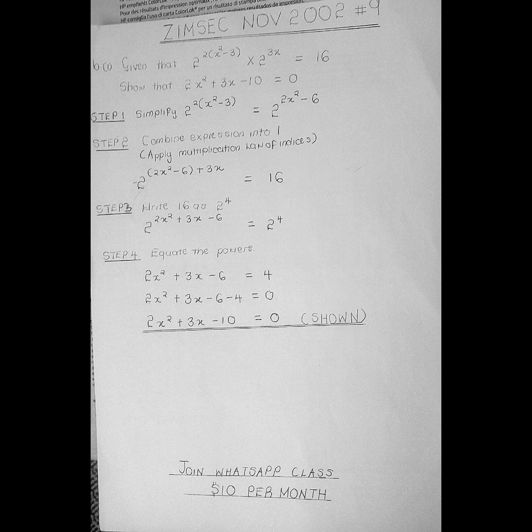And then the third step, we want our 16 to be 2 to the power of 4 so that our bases are going to be the same. So it is going to be 2 to the power of 2x squared plus 3x minus 6 is equal to 2 to the power of 4. And now that we have the same bases, we can equate the powers. We say 2x squared plus 3x minus 6 is equal to 4. And then we bring 4 to the other side. It is going to be subtracted so that our final answer is going to be 2x squared plus 3x minus 10 is equal to 0.